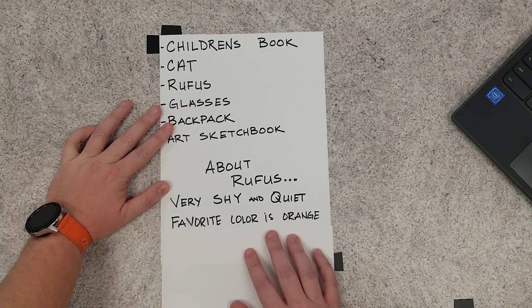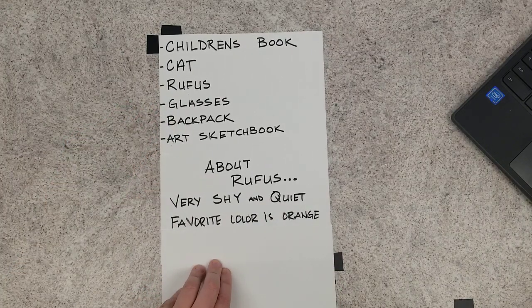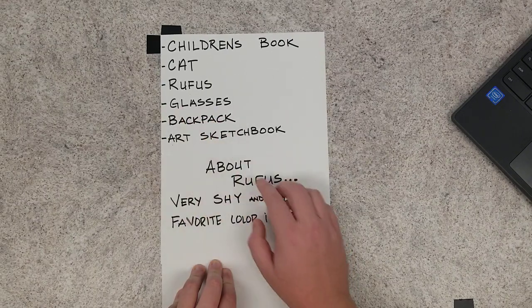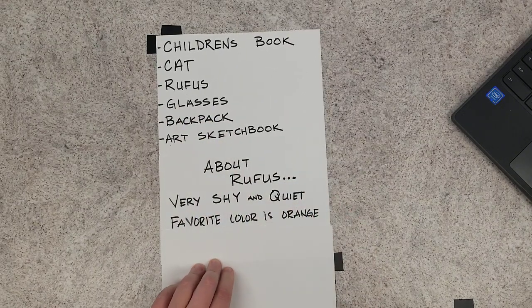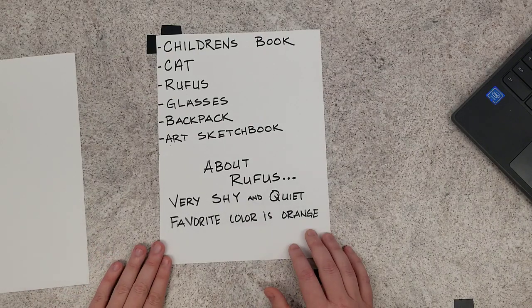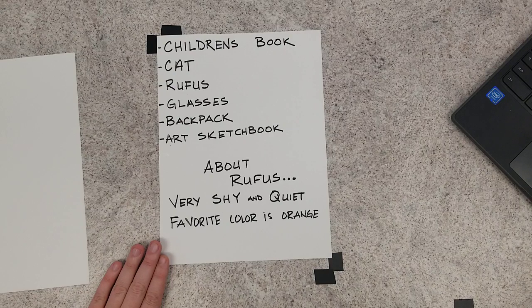His favorite color is orange. Now you can use this however you want to. Orange is Rufus's favorite color, so you can put that as his sketchbook or his backpack, or even the color of his glasses. But that's the information that we have about Mr. Rufus.